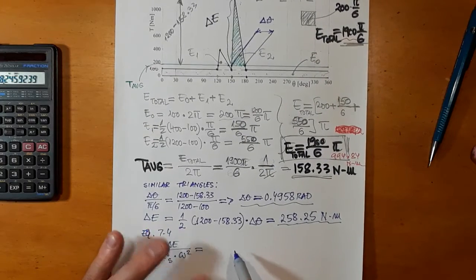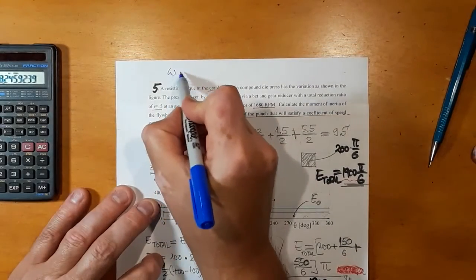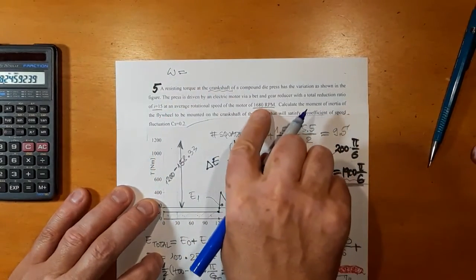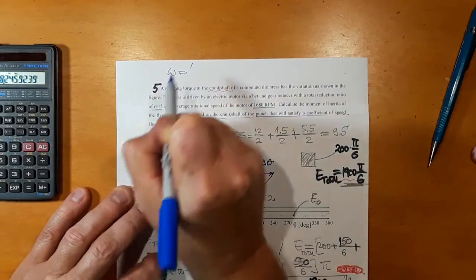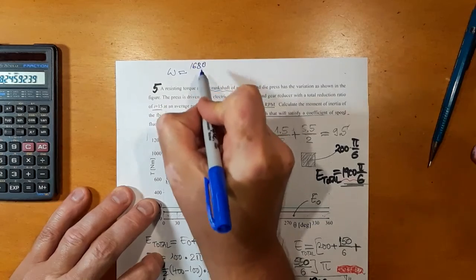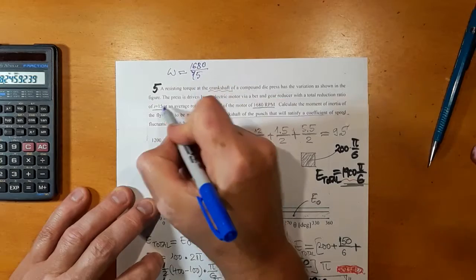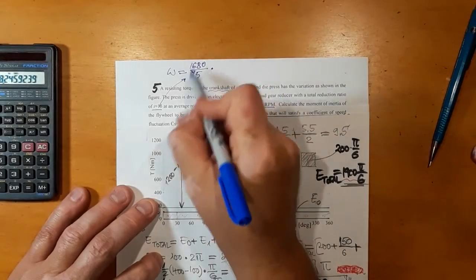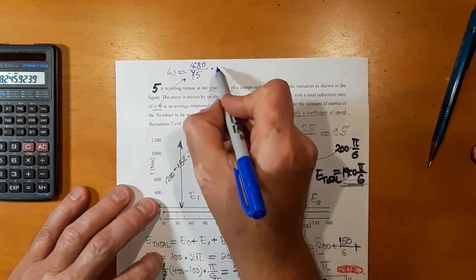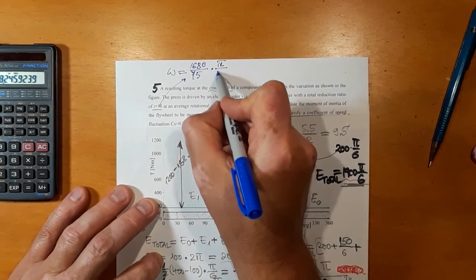Okay. So how do we get omega of crankshaft? It's going to be the RPM of the crankshaft, so it's motor RPM 1680 divided by transmission ratio, which is 15, and then this is RPM, times 2 pi over 60 or pi over 30.